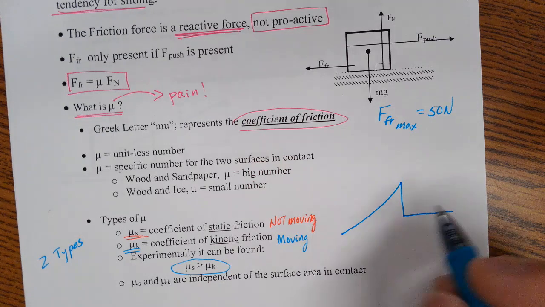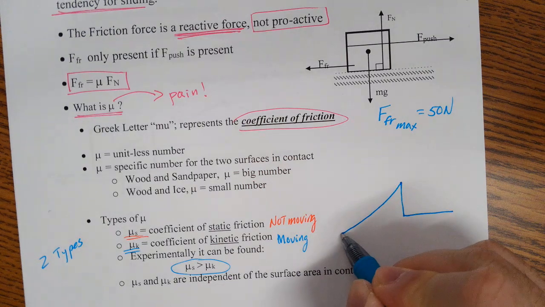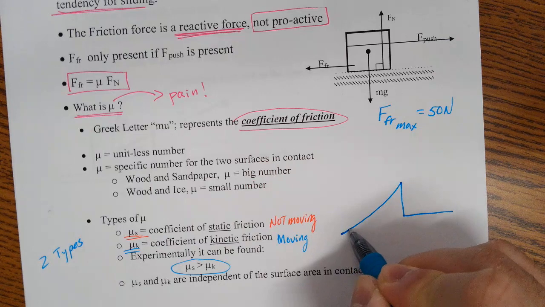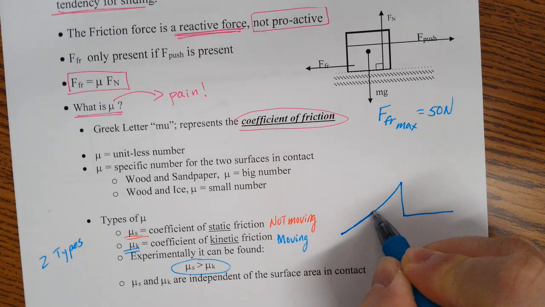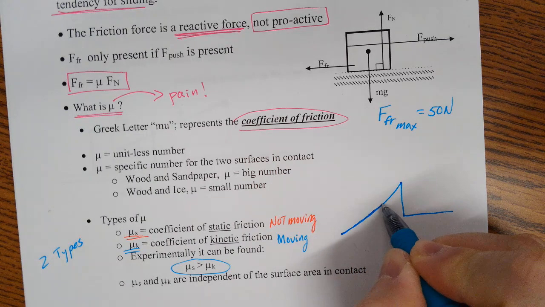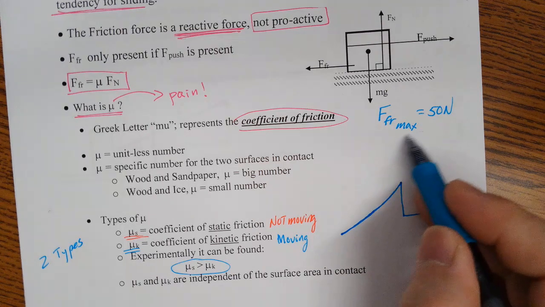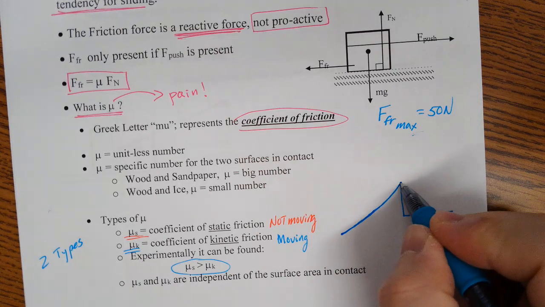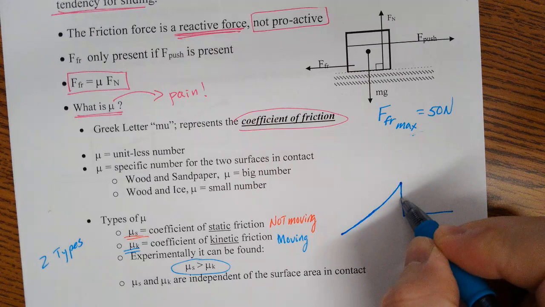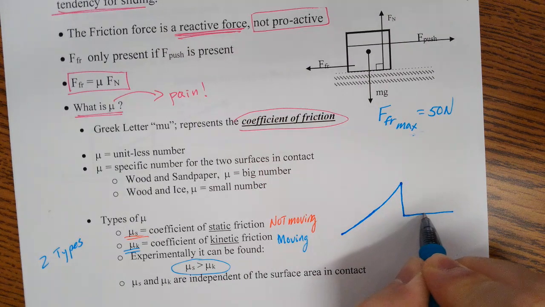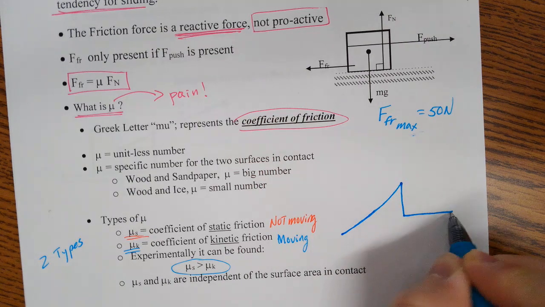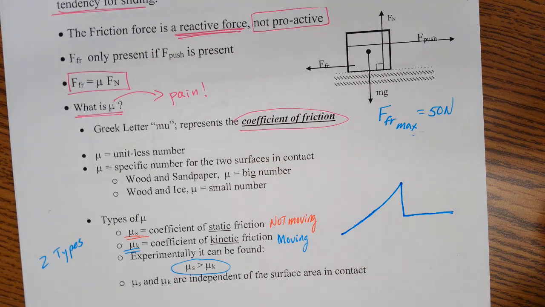So what's holding it back from sliding? All the push that I'm giving here is static friction. And then once it reaches the maximum static friction, that static friction goes away. Now the kinetic friction takes over, and it is what's resisting the slide.